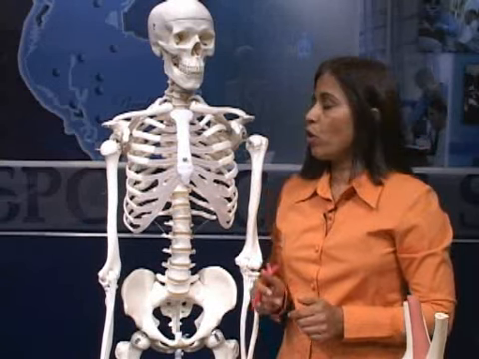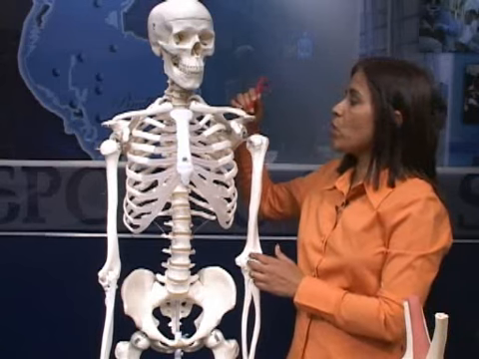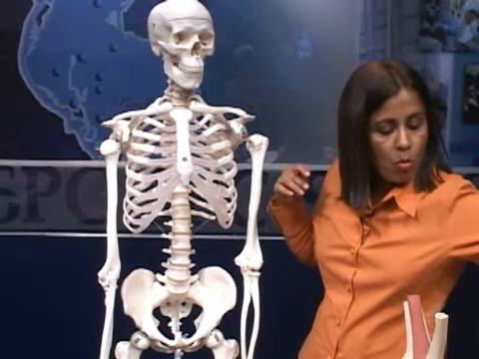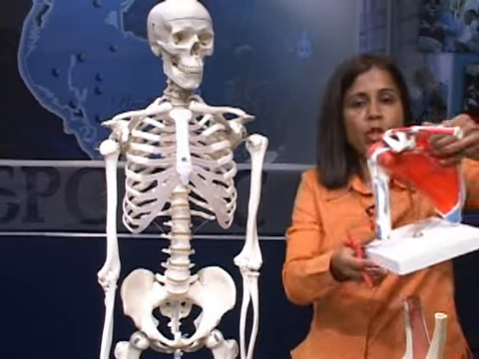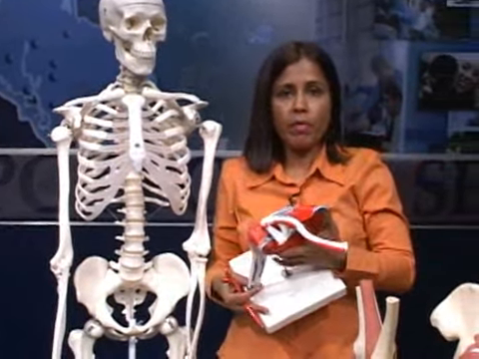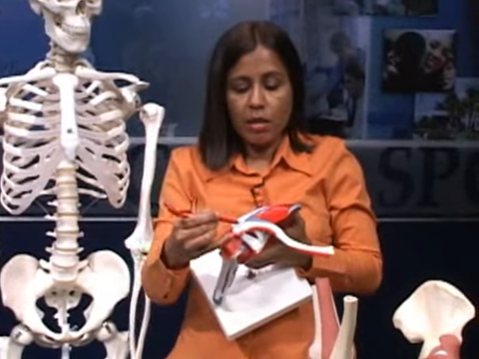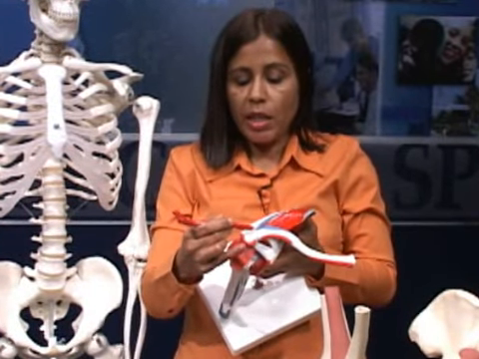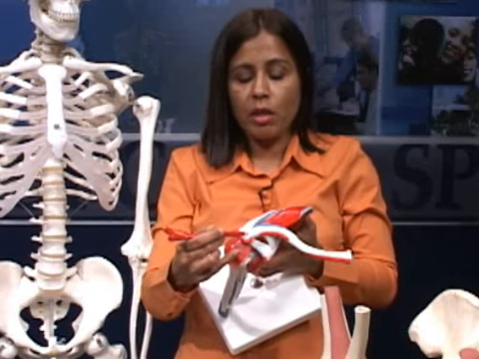Now, let's begin with the first type of synovial joint, which is a plain synovial joint, where the two surfaces are plane. And one good example, which you see here, is the acromioclavicular joint, and this is a plain synovial joint.